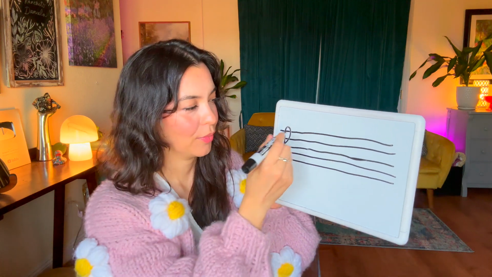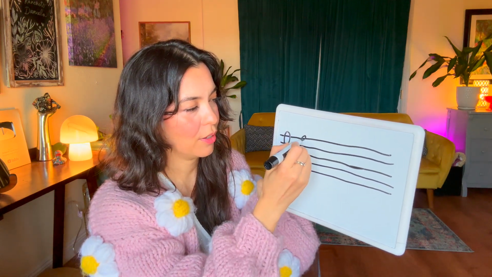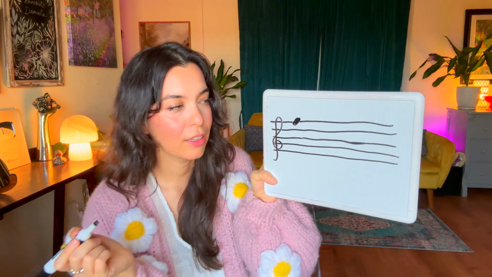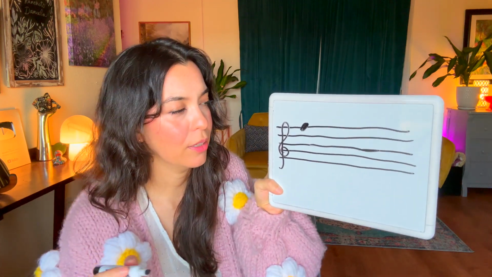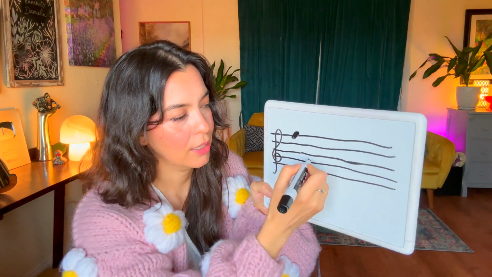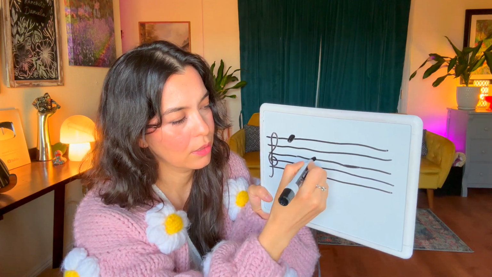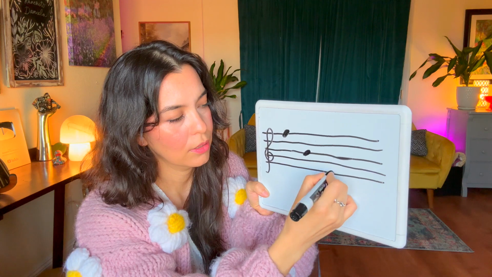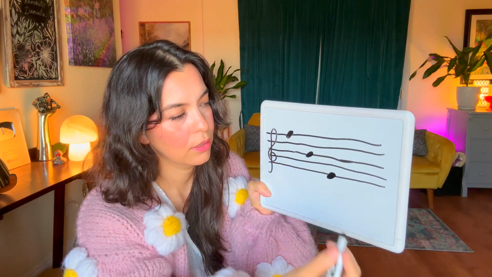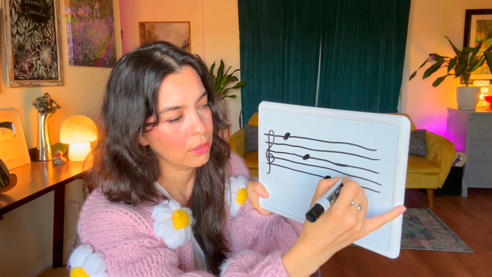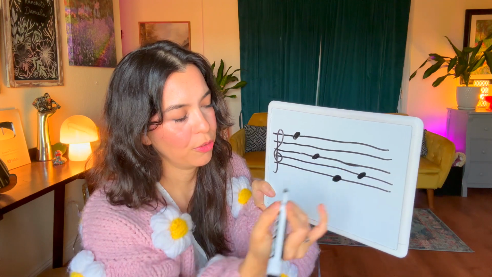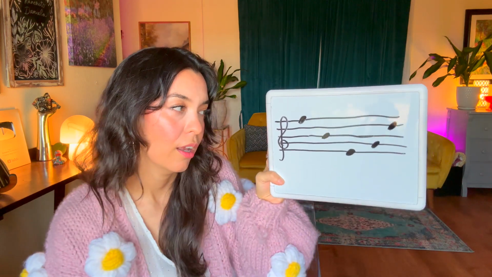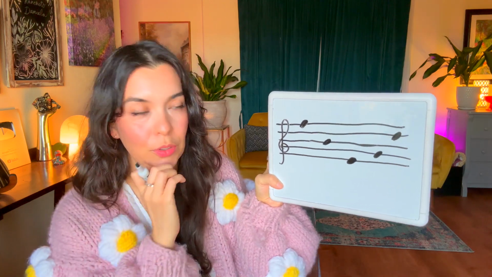Alrighty. What is the name of this note on the top line? These are just notes on the lines, by the way. And this one. This one. This one. This one you should feel more familiar with. And finally, this one. So I'm going to leave this here on the camera so you can write them down.